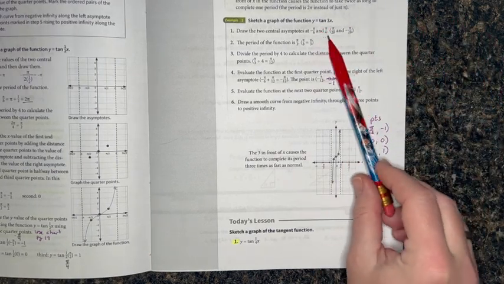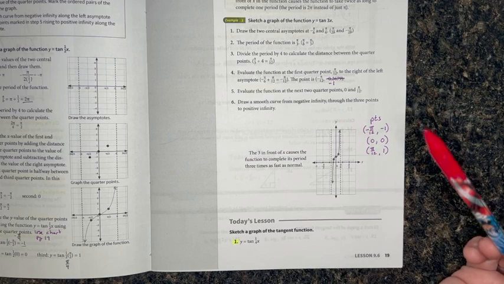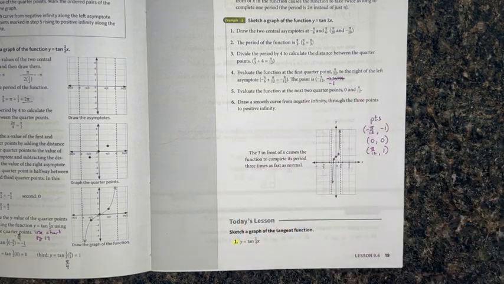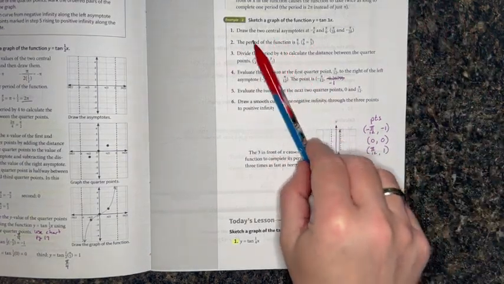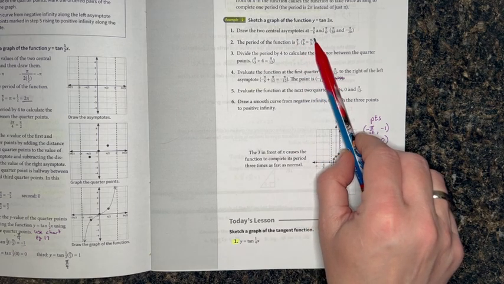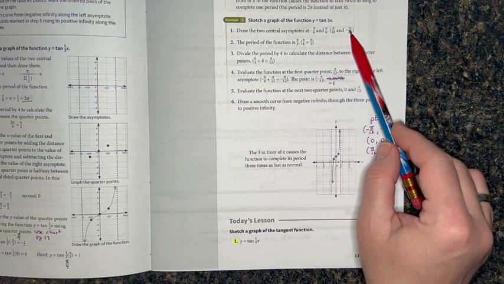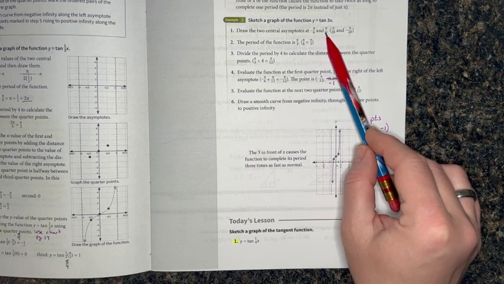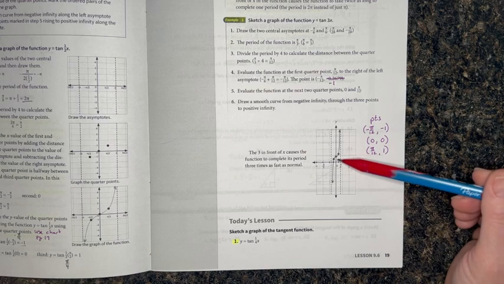Sketch the graph of the function y equals tangent of 3x. Now this chart has a bit of errors in it, so we just need to make a few corrections. But let's take a look. First step, as always, draw the two central asymptotes, okay? Remember, it is positive pi over 2b and negative pi over 2b, so it happens to be positive pi over 6 and negative pi over 6. So they drew those in. It's a real tight one, okay?